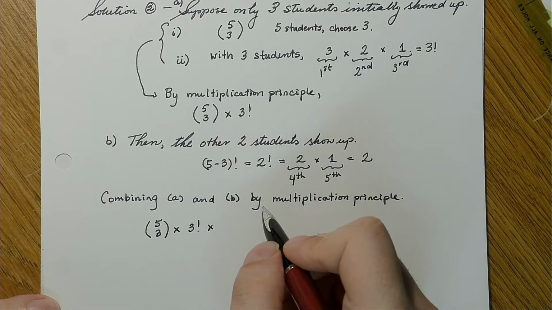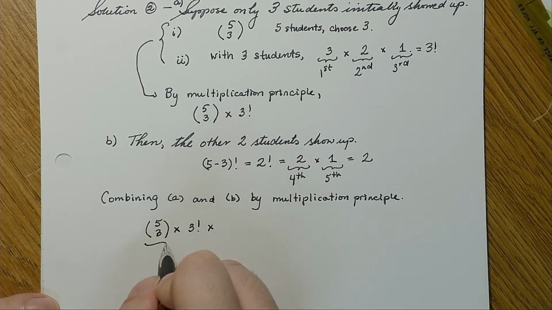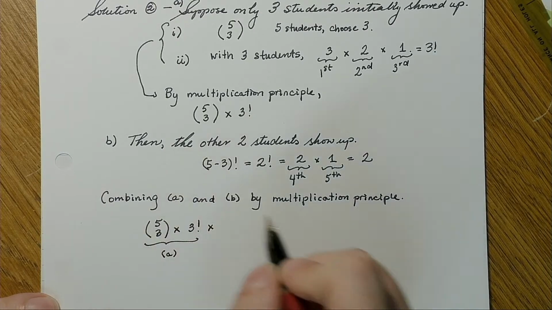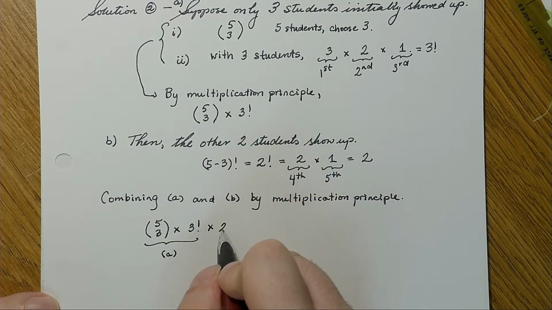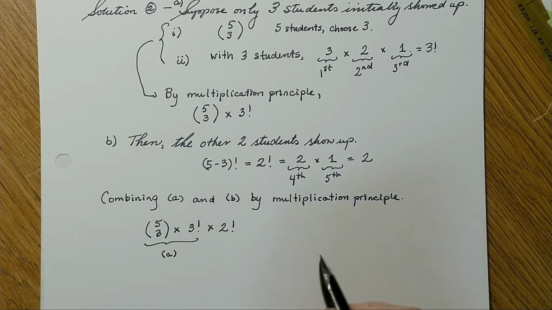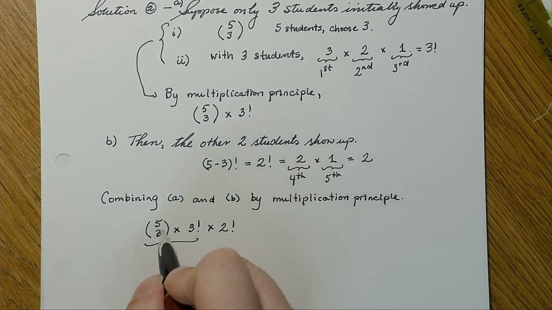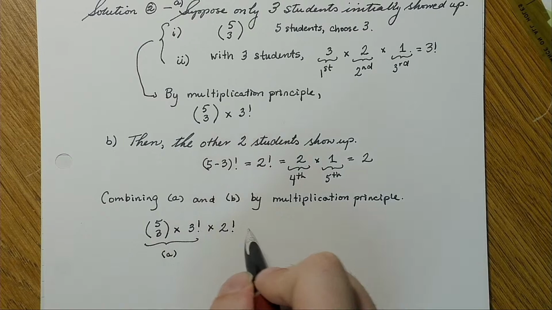And then, so that was for part A. And then for part B, we had the 2 factorial. Okay, so we have 5 choose 3 times 3 factorial times 2 factorial.